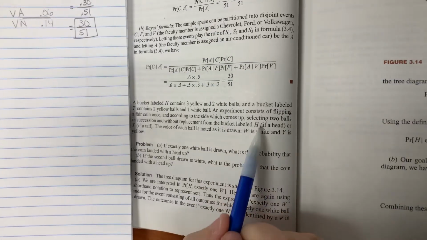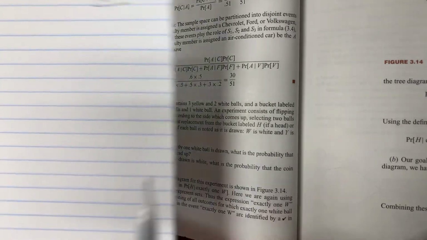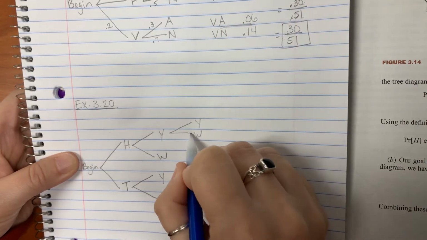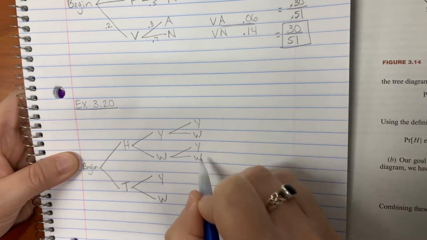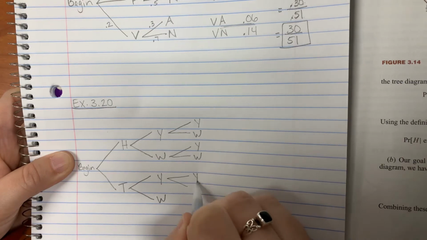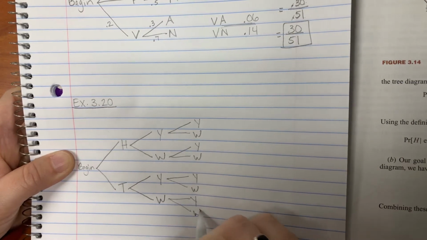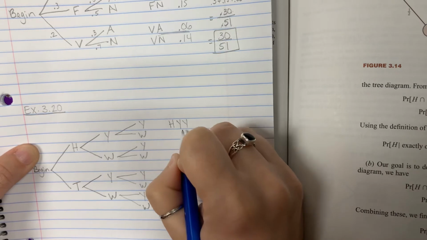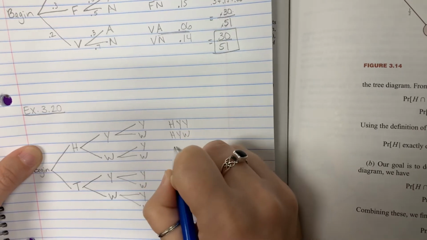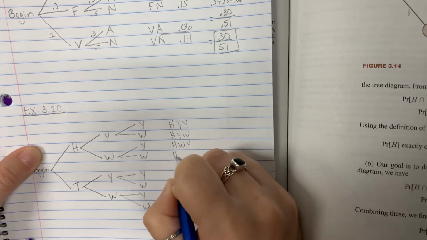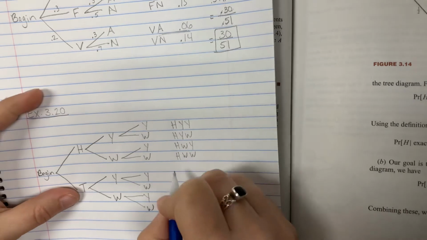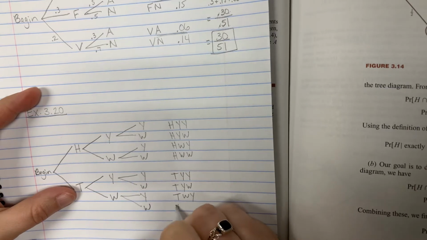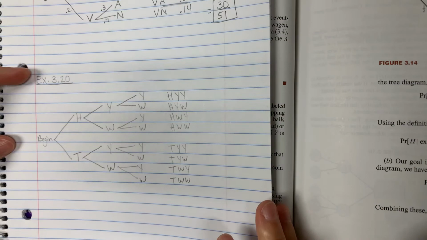Then I need to think this through. I'm actually selecting 2, right? So from here, maybe I get yellow the first time, but I still have a possibility of yellow or white again the next time. Same thing here, yellow or white a second time. Okay, so I have the possibility of having bucket H and then yellow again. Bucket H, yellow, and then white. Bucket H, white, and yellow. Bucket H, white, white. And then tails, same thing. Yellow, yellow, yellow, white, white, yellow, white, white. So there's all my options.